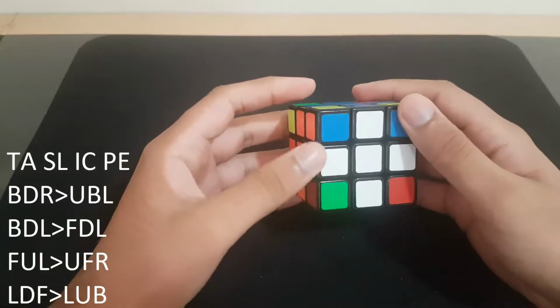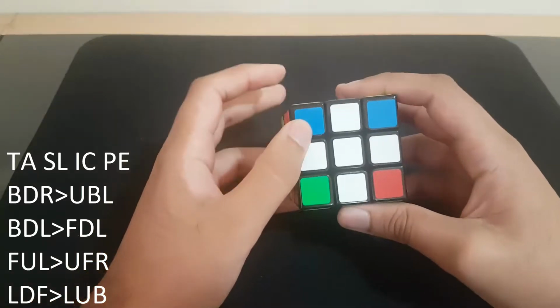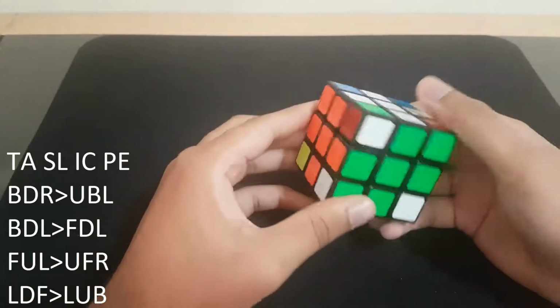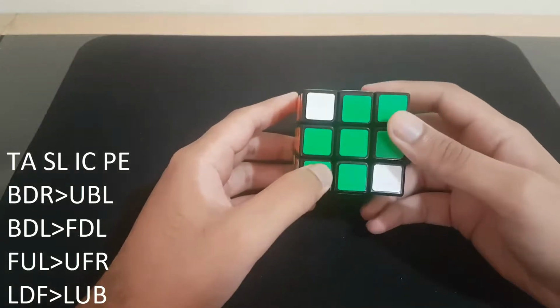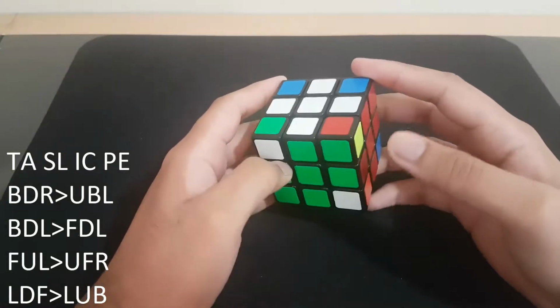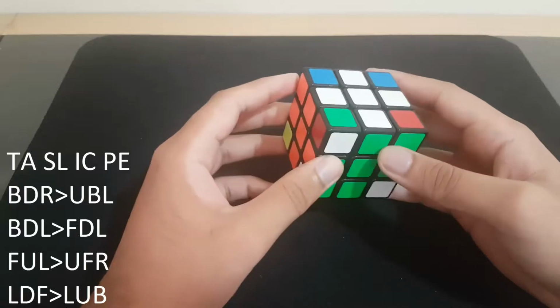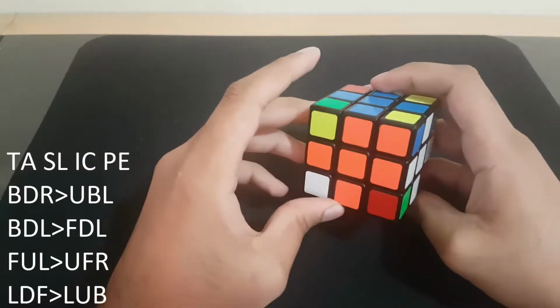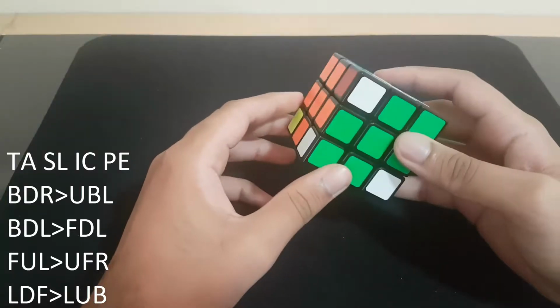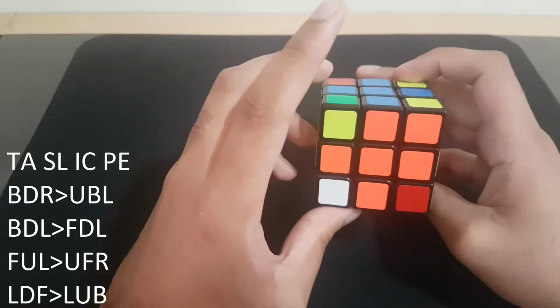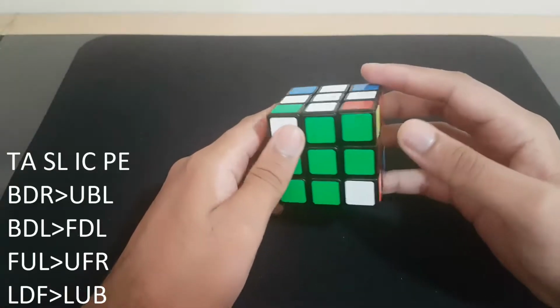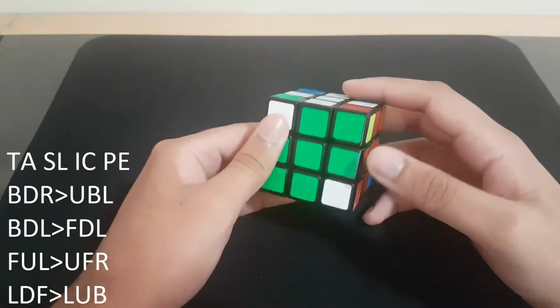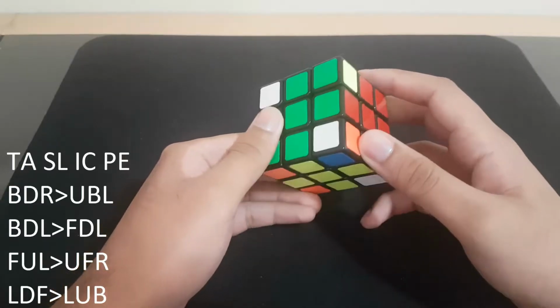So I do TA, and then this goes to S, that goes to L, that goes to I, that goes to C. So TA, SL, IC, and then that's PE.